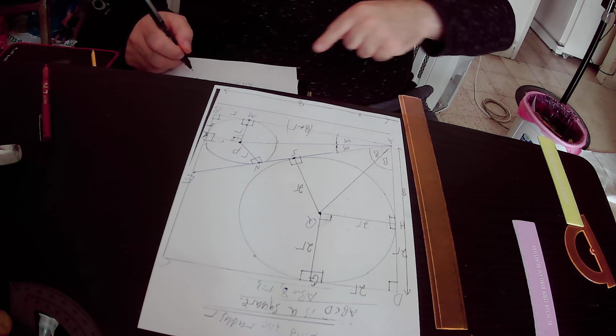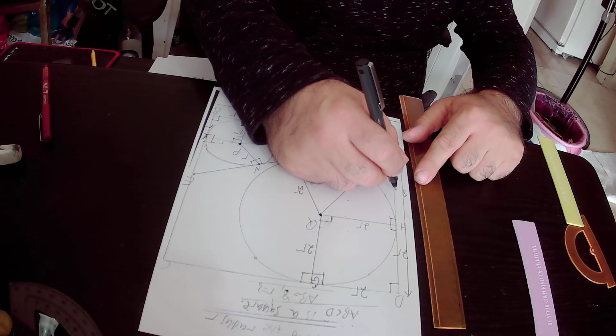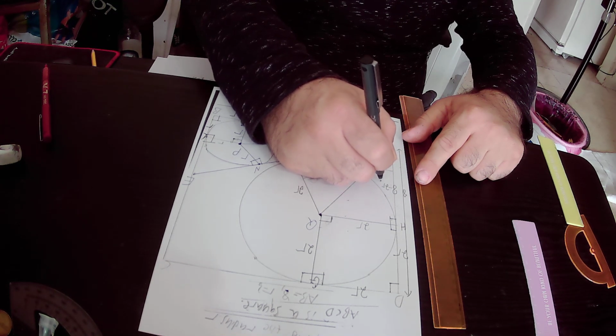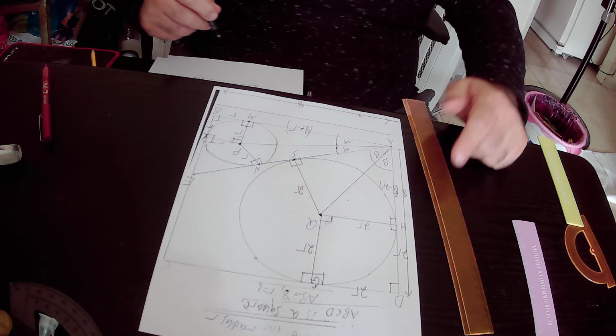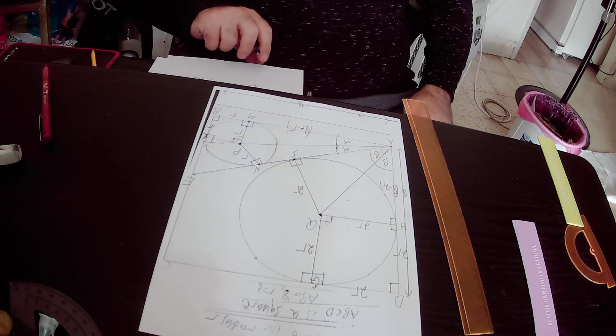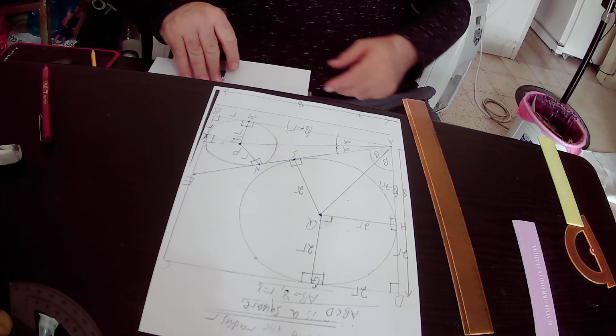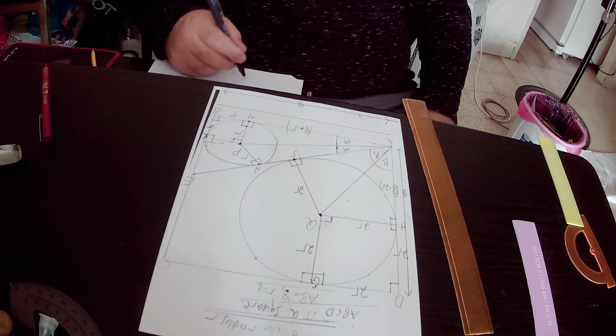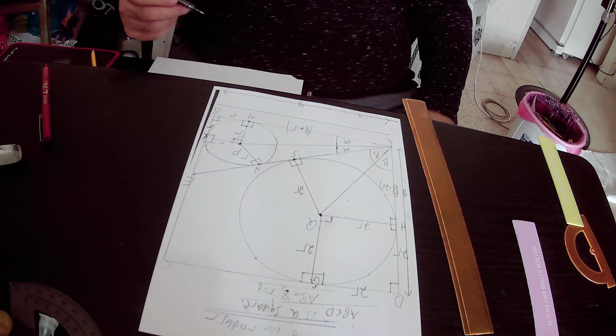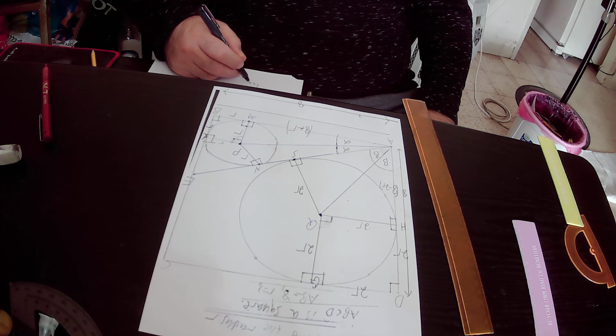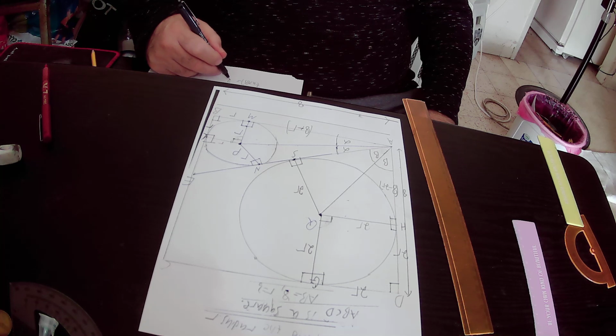So AH equals 8 minus 2R. So in total we found that tangent beta equals 2R over 8 minus 2R.